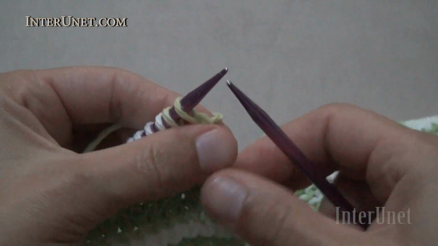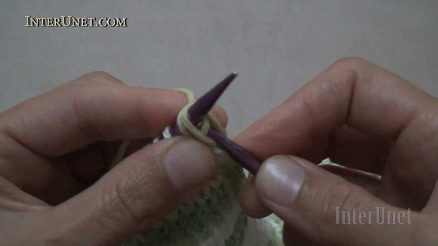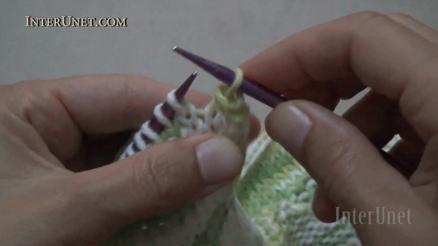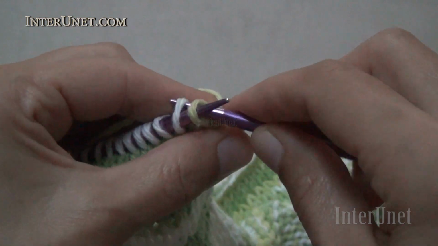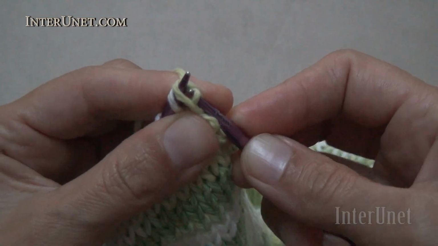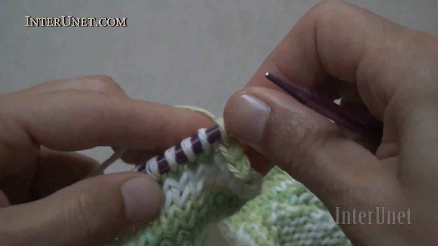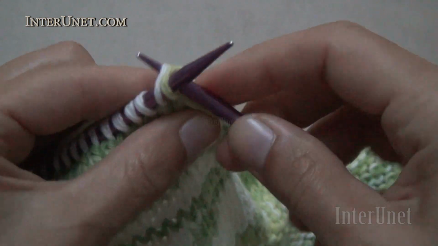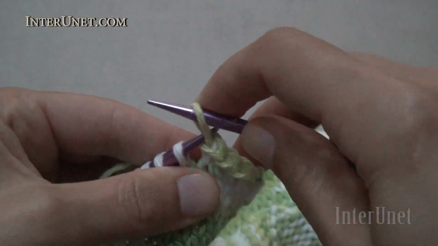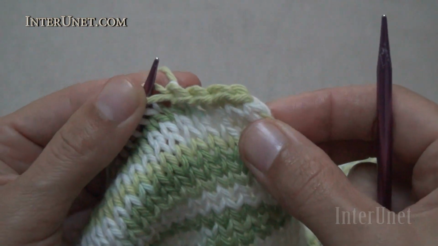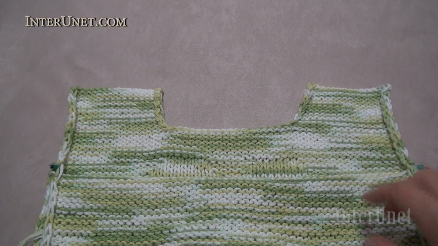And again knit 2 stitches together to decrease 1 more stitch. Just repeat. This is my front part.